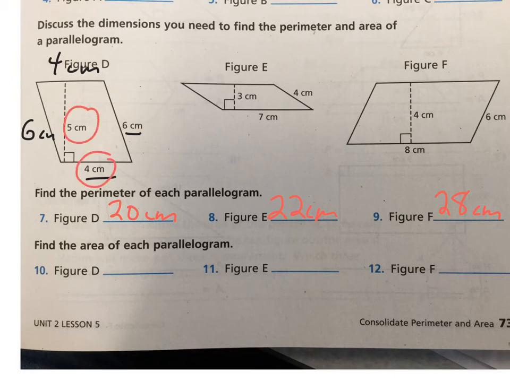All right, the area, for figure D, you should have multiplied 4 times 5. Now these are parallelograms, so we don't cut them in half. The base times the height, 4 times 5 is 20 centimeters squared. Figure E, the base is 7, the height is 3. 7 times 3 is 21 centimeters squared. Figure F, the base is 8, the height is 4. 8 times 4 is 32 centimeters squared. All right, let's move on and turn the page.